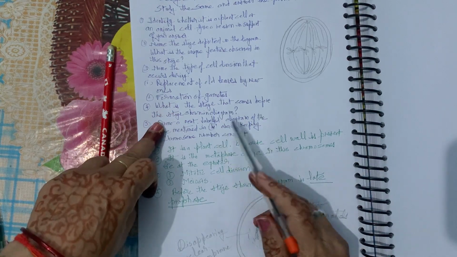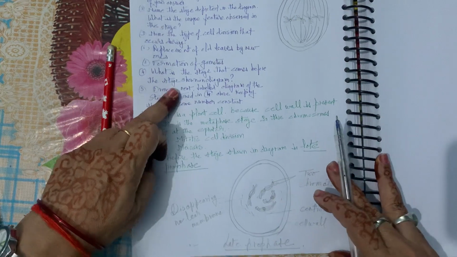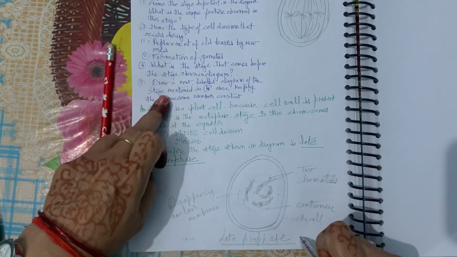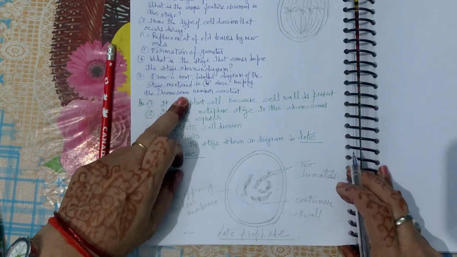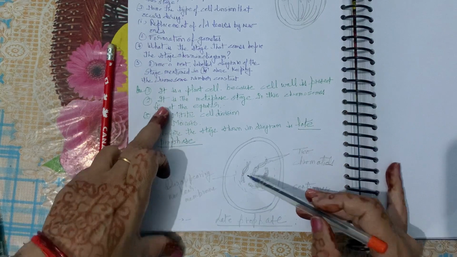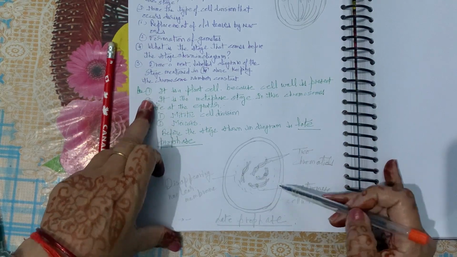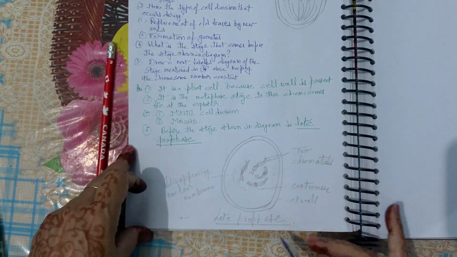What is the stage that comes before the stage shown in the diagram? Before metaphase comes late prophase. Here there are 4 chromosomes, and here also I have drawn 4 chromosomes. For mitosis, the stage before is the late prophase.